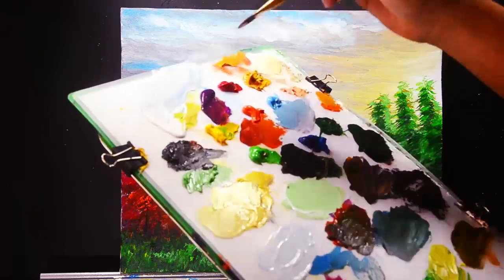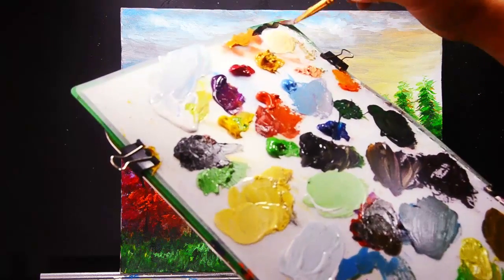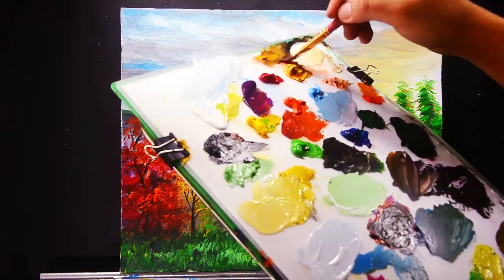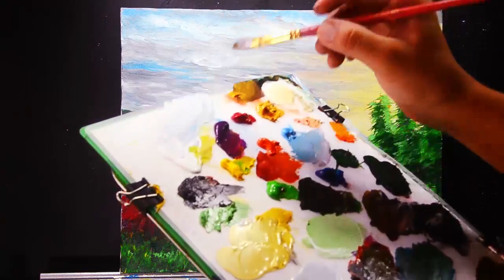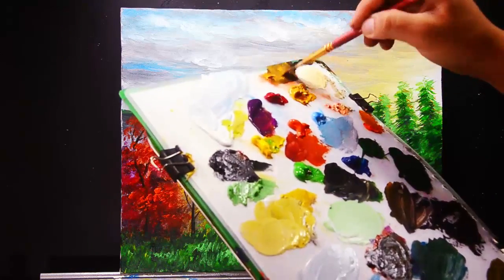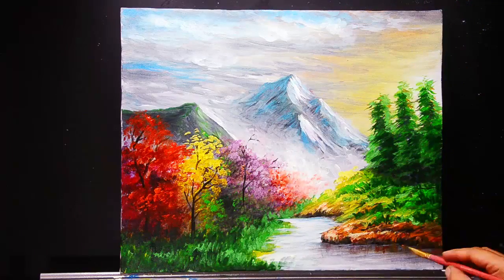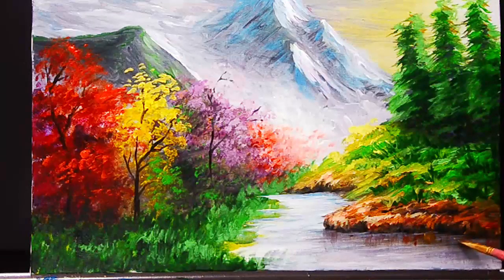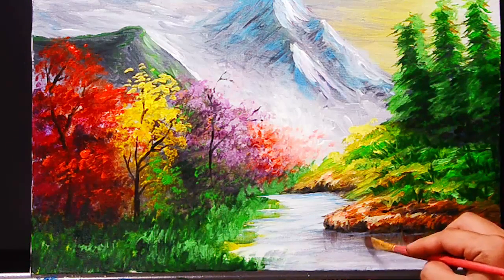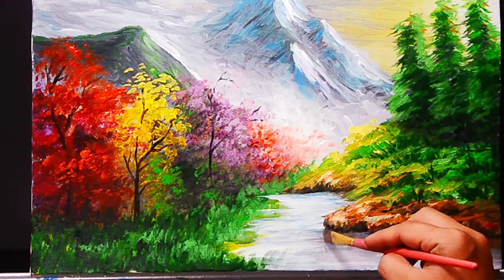Rushina color and the marsh black color. Just add a small amount of the marsh black to the Rushina color. Just a small amount. Then just add here, or just add the Rushina. Just blend this color.